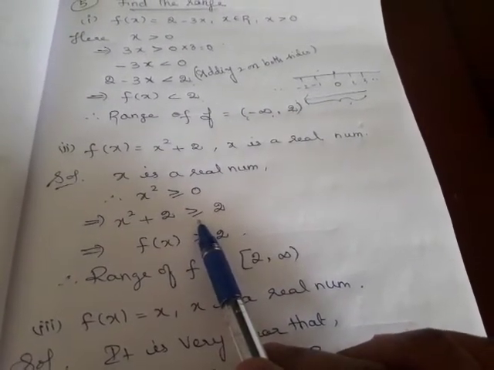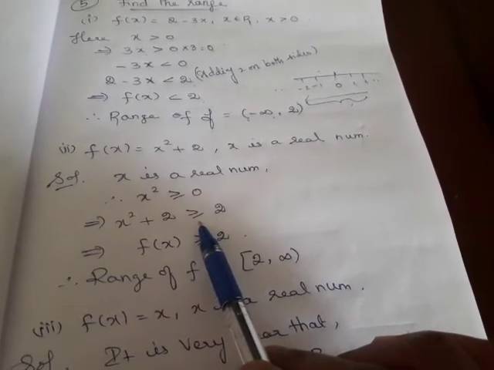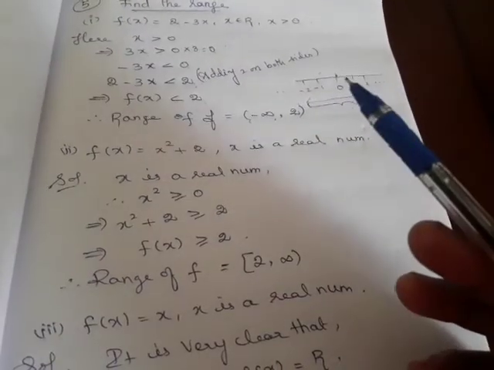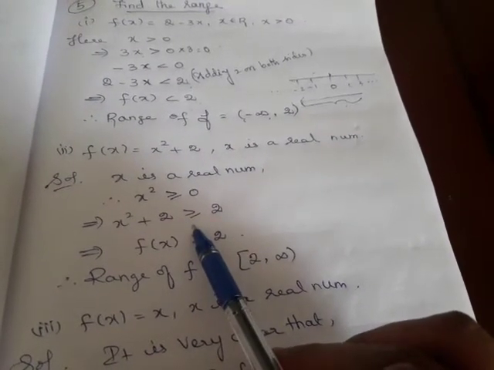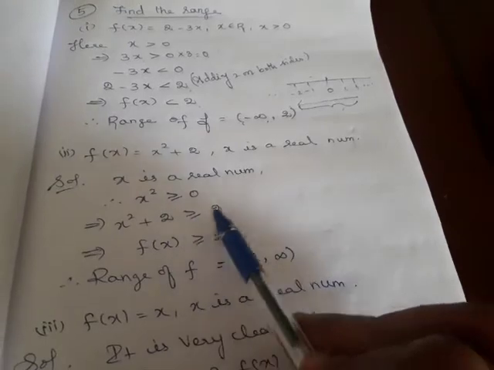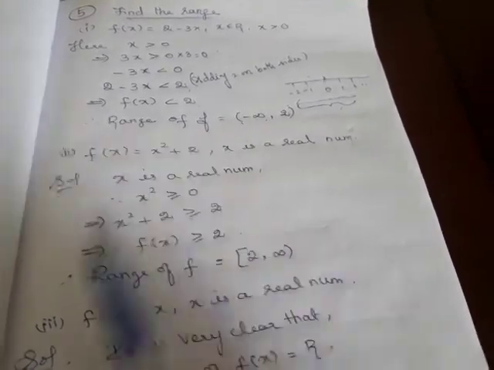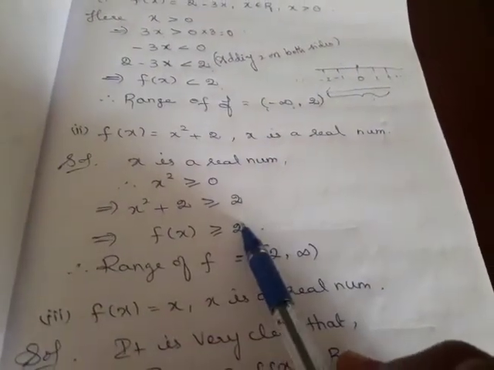When you are subtracting, the inequality sign will change: greater than becomes less than, and less than becomes greater than. But when you add, the sign won't change, right? So x square plus 2 is greater than or equal to 2, which is nothing but f of x. So f of x is greater than or equal to 2.